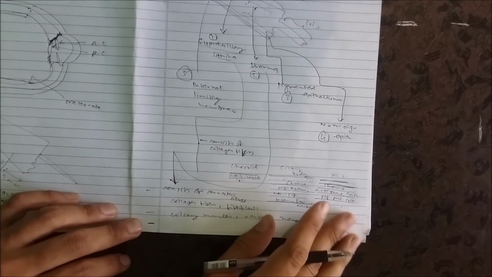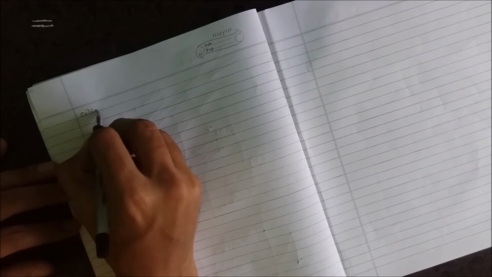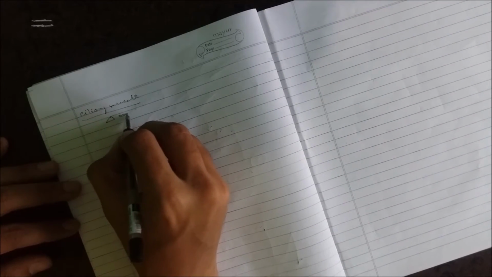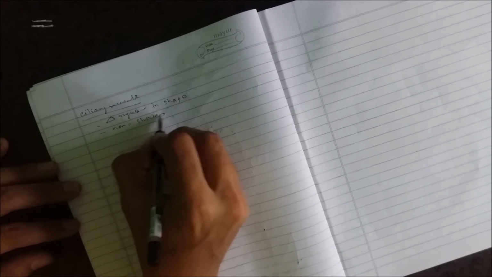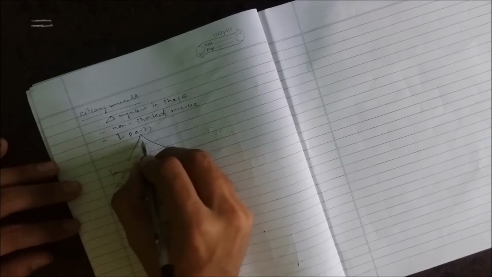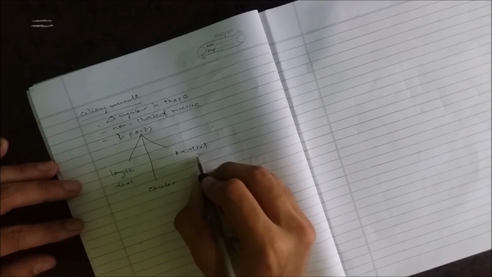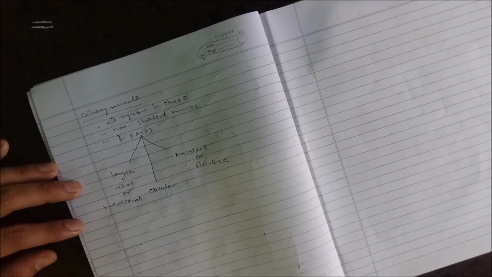Now, an important point about the ciliary muscle is that it is triangular in shape, and it is a non-striated muscle, and it has three parts. The first one is longitudinal, the second one is circular, and the third one is radial, or in some books it's written oblique to radial and meridional to the longitudinal. So it is all about the ciliary muscle that we need for the exam.